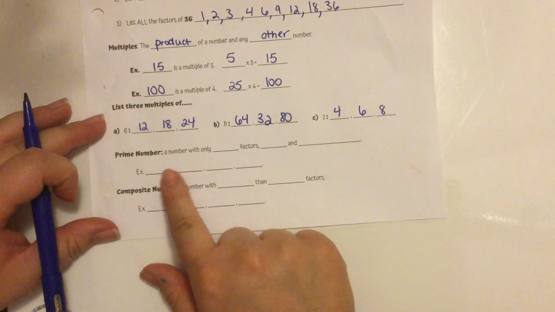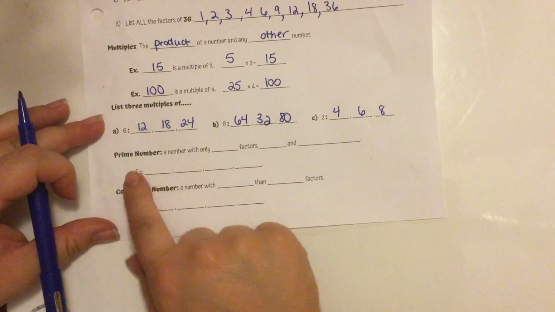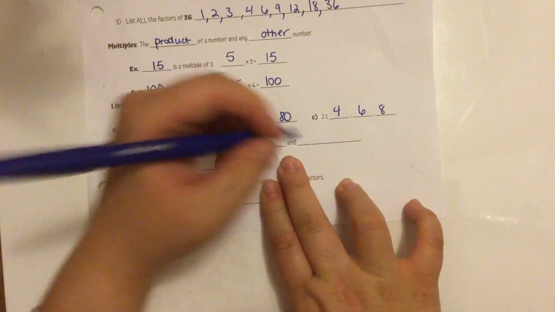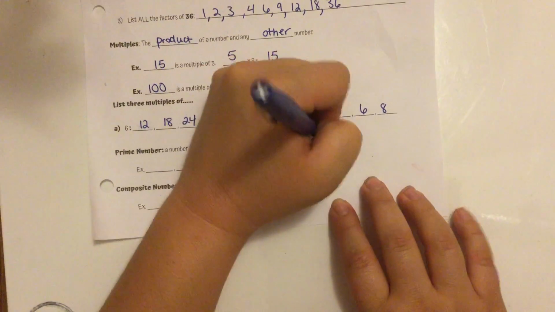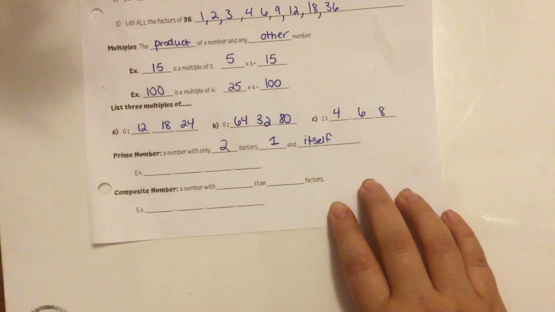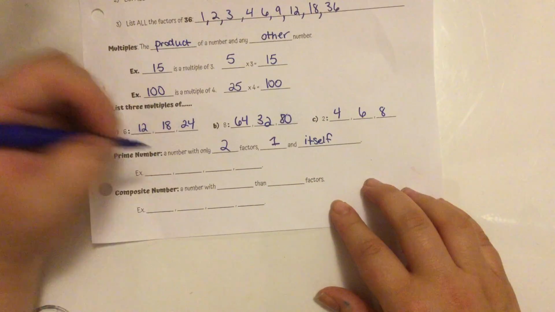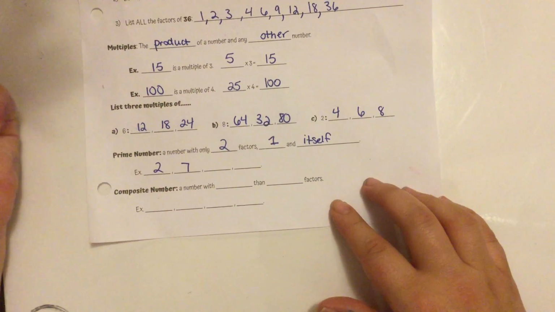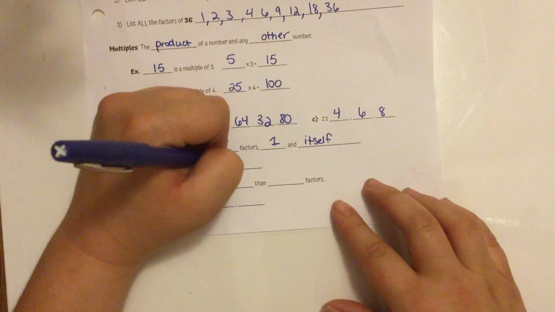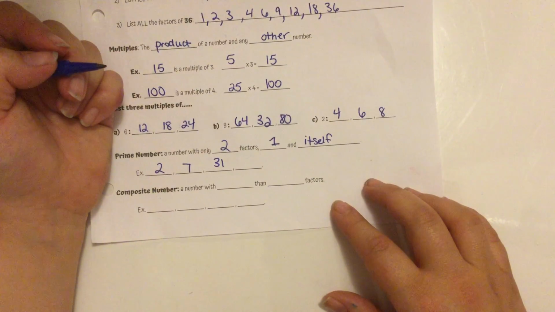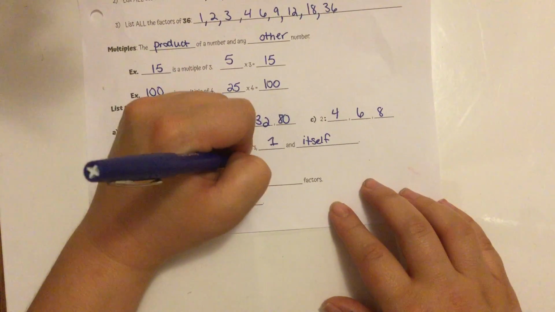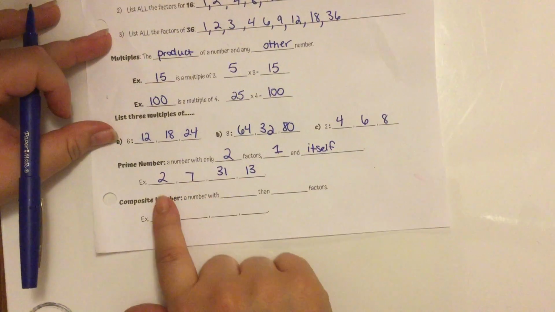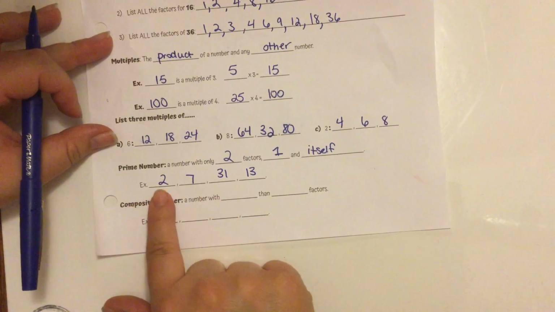Now let's talk prime numbers. Prime numbers are numbers with only 2 factors, and those factors must be the number 1 and itself. Let's look at some examples of that. The number 2 is a prime number. The number 7 is a prime number. The number 31 is a prime number. And the number 13 is a prime number. With each of these numbers, I can only divide it evenly by 1 and itself.